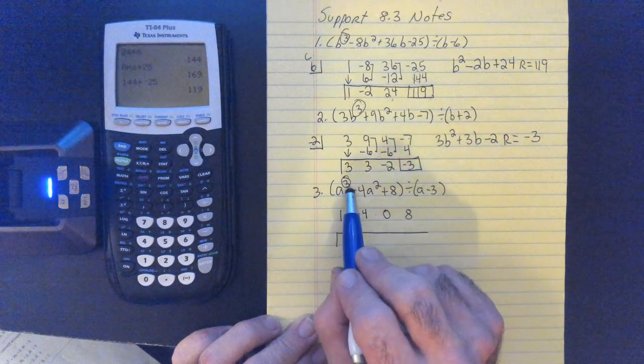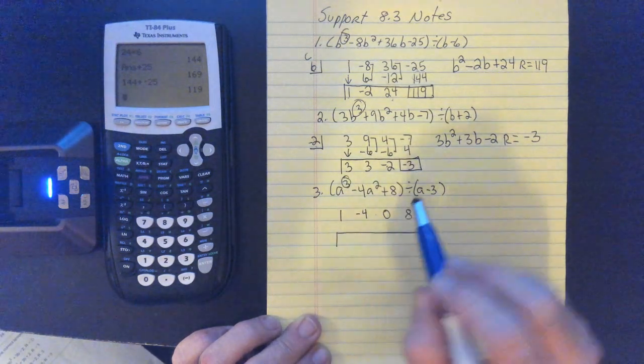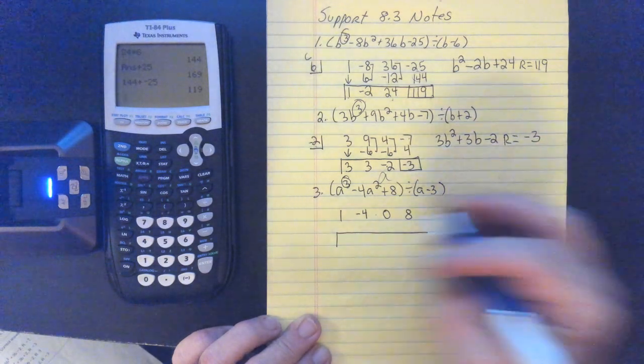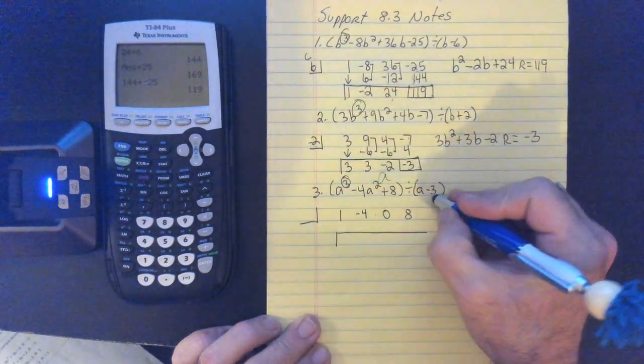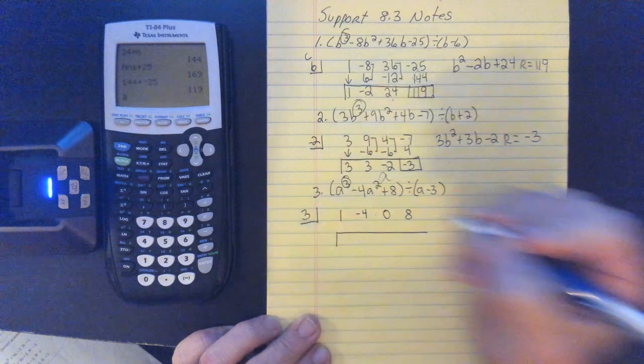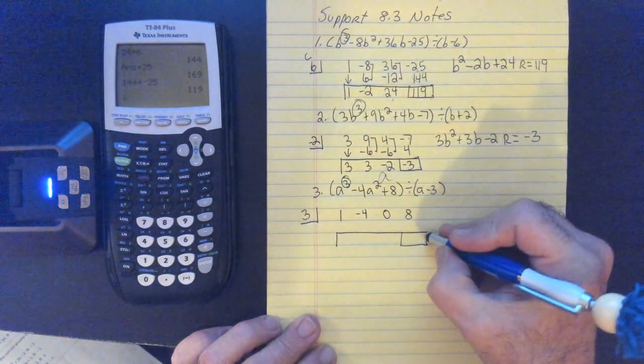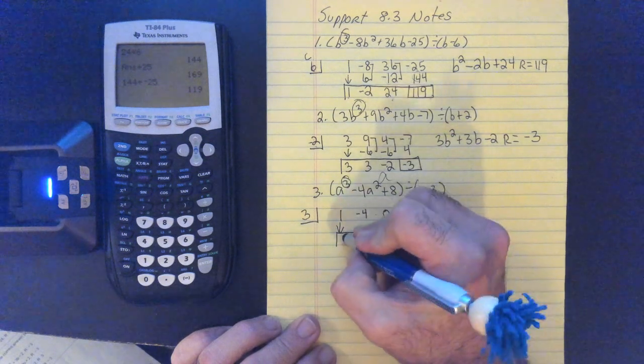I have an exponent 3, I need 4 numbers, so I need zeros for the missing exponent terms, okay? Alright, over here's my C. Since that's minus 3, my C will be a plus 3. And then here's going to be my remainder. Alright, here we go. The first number always comes down.